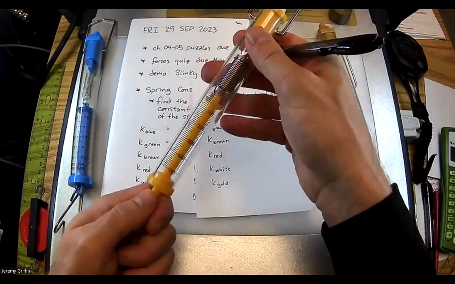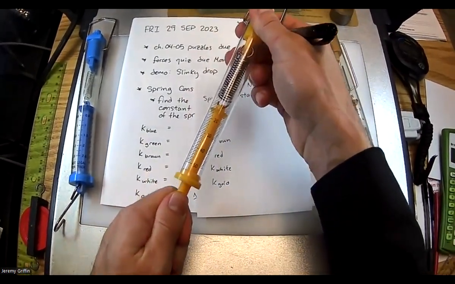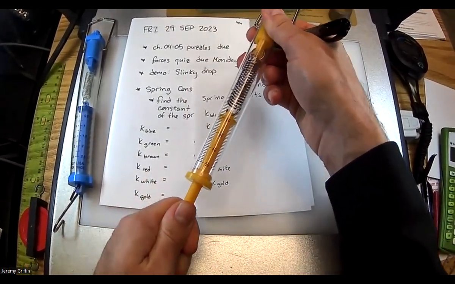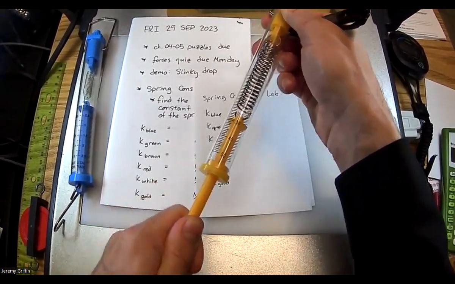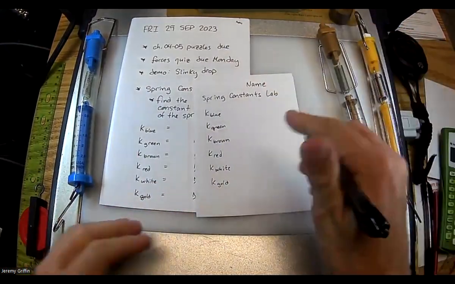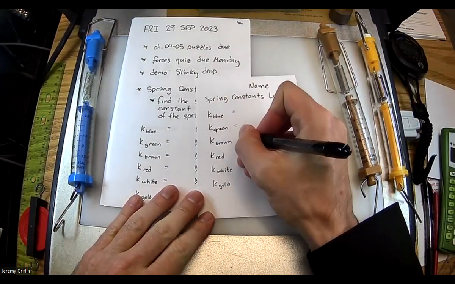Okay. This is like the stiffest one you should have. Takes a lot of force. It's really hard to stretch that. Right. So how can we quantify that? So I'll say equals.